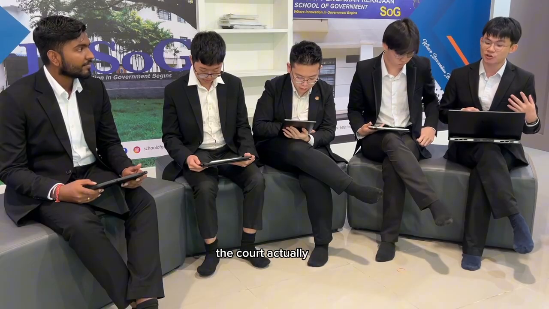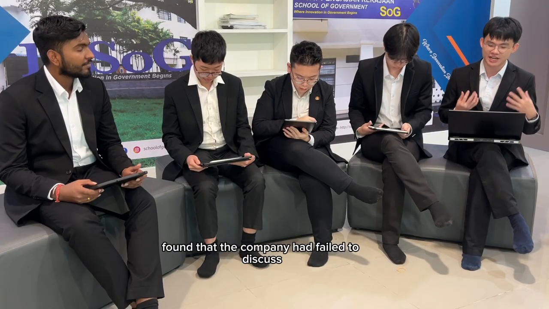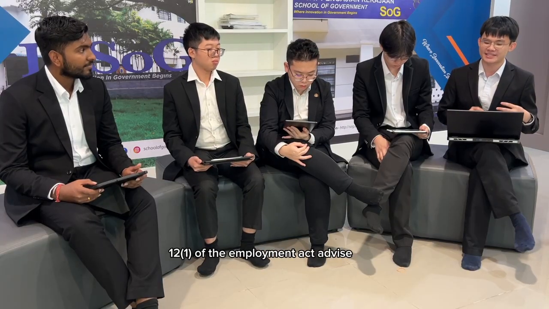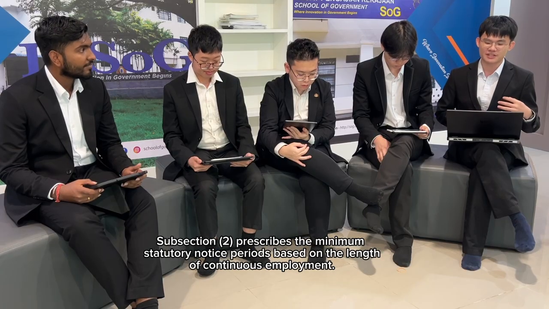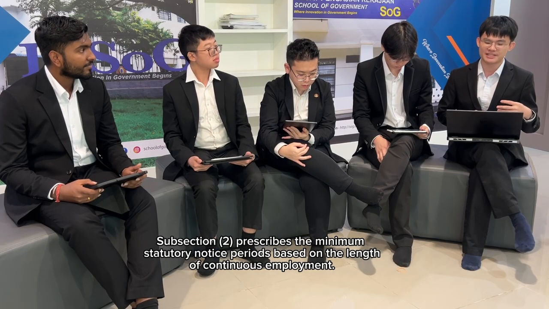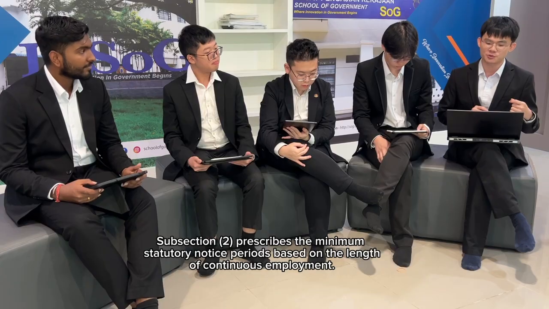In some cases, the industrial court actually found that the company had failed to discharge its burden of proof. Also, Section 12(1) of the Employment Act sets out the requirements for either party to give notice of intention to terminate a contract of service. Section 12(2) describes the minimum statutory notice period based on the length of continuous employment.